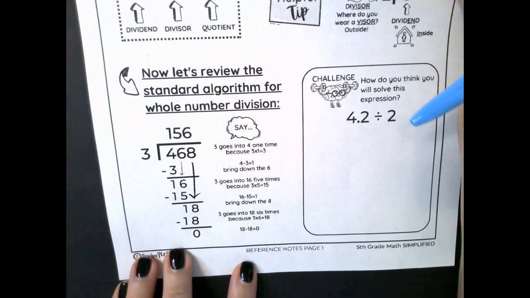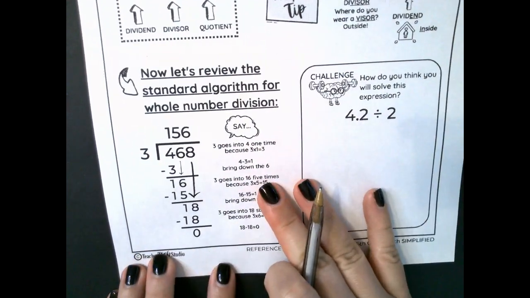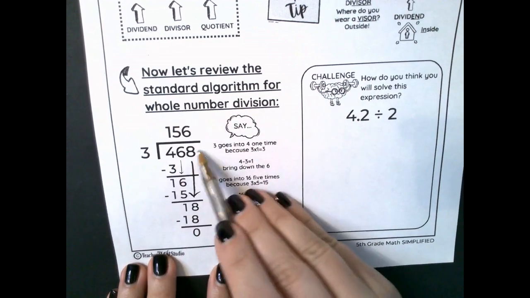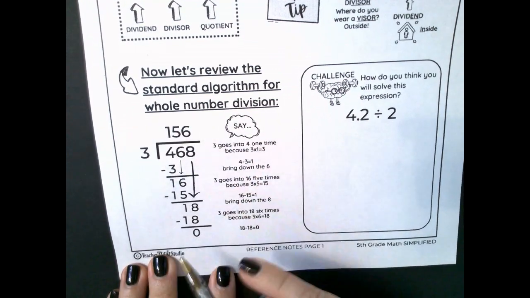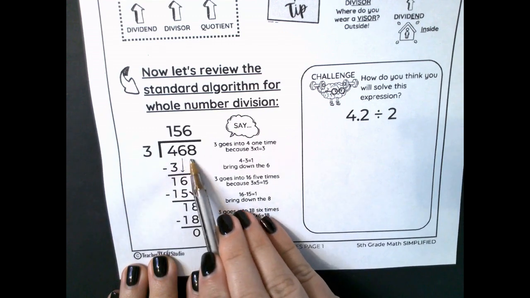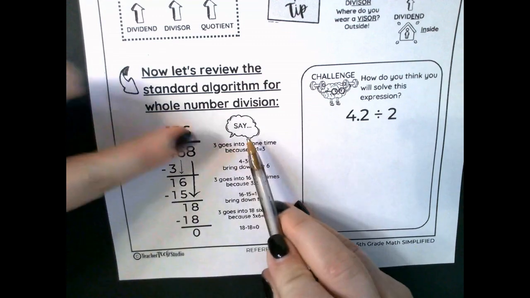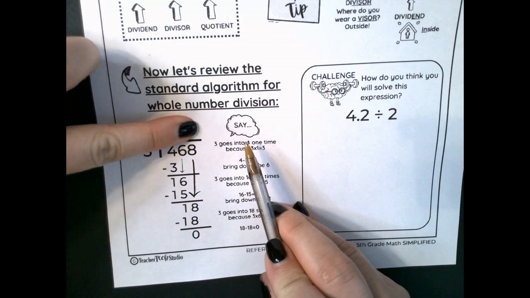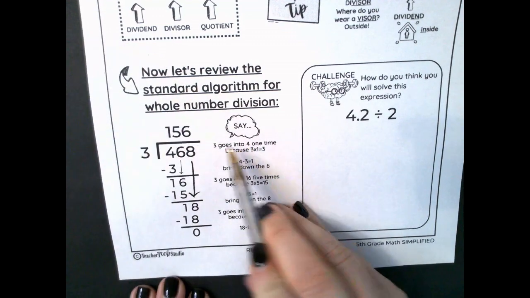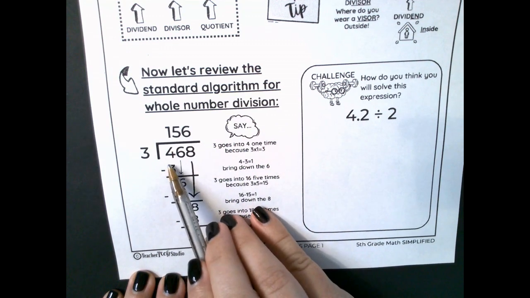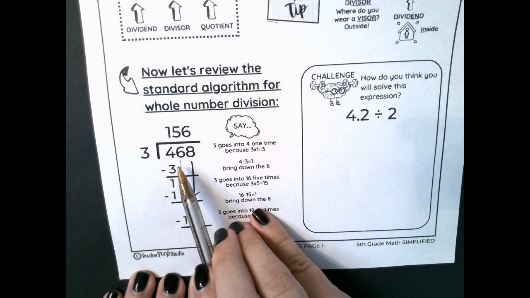Okay, now we're going to look at a review of the standard algorithm for whole number division. So again, this is just a review. We have 468 divided by 3. We're going to ignore all of the work that's been done and just look at it step by step, breaking it down into little chunks.